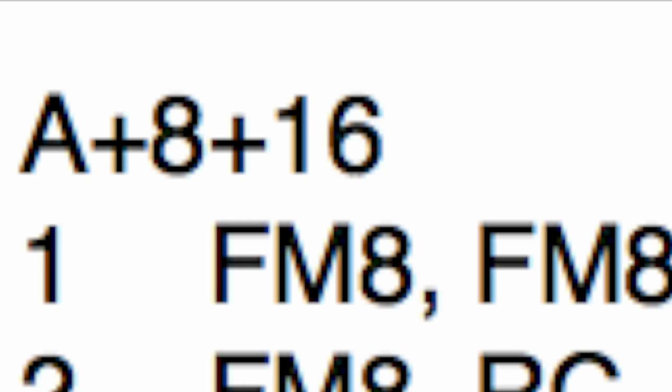Following the letter or number is a plus sign with numbers. The first number listed corresponds to the first maneuver in your directions. The second number corresponds with the second maneuver listed. In this case, it says A plus 8 plus 16, meaning that you will complete one 8-count maneuver followed by another 8-count maneuver.